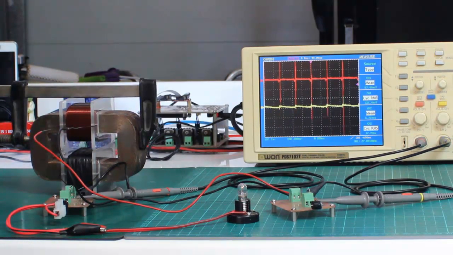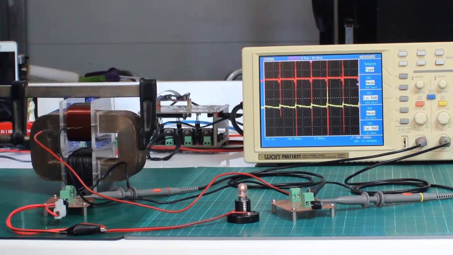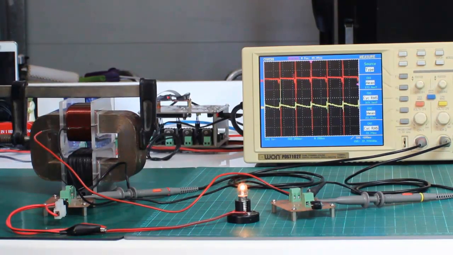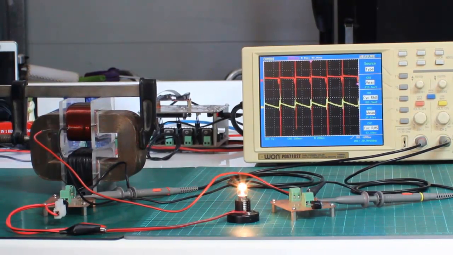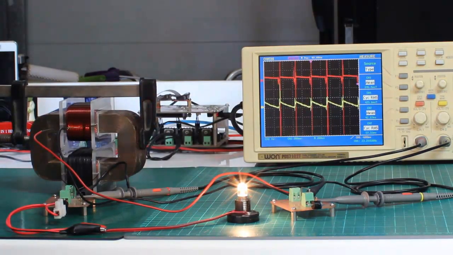Drawing 100 milliamperes from the DC supply. As we turn it up, we're turning the input voltage up, and we're getting a much higher output now, for just a little bit of extra input current, but the light is much brighter.